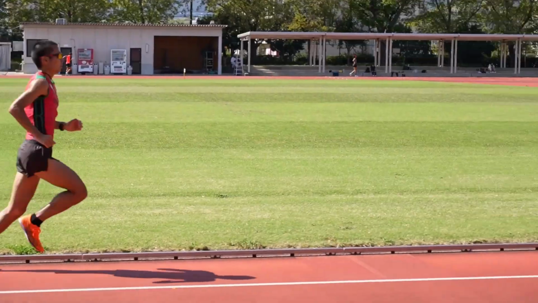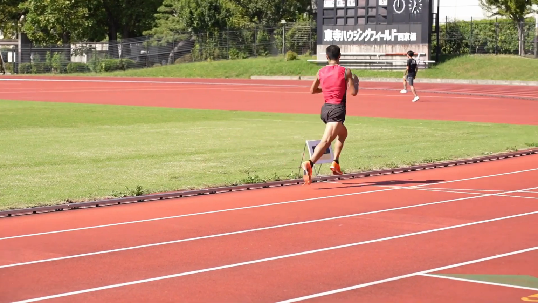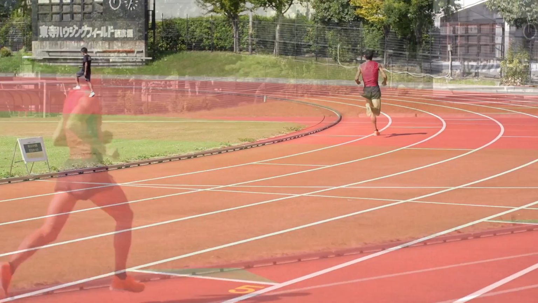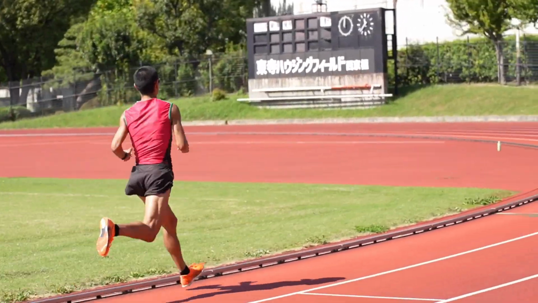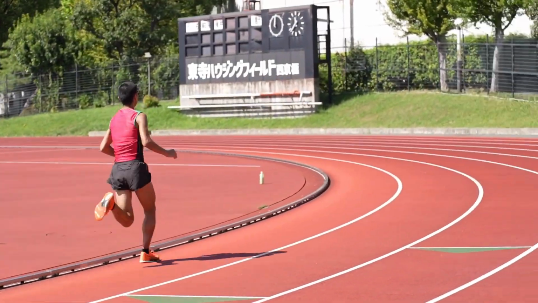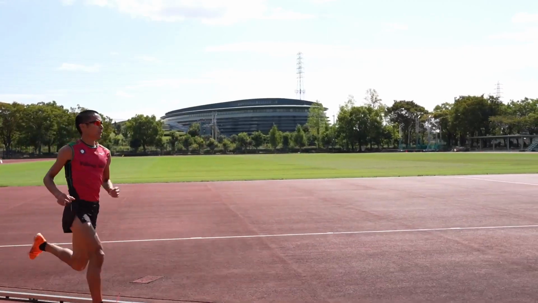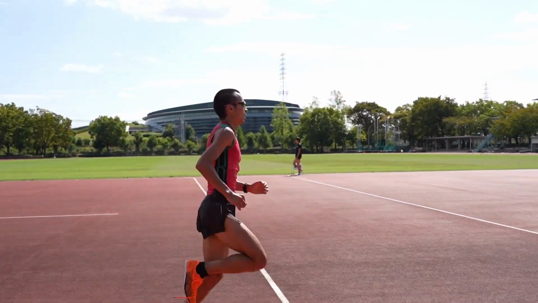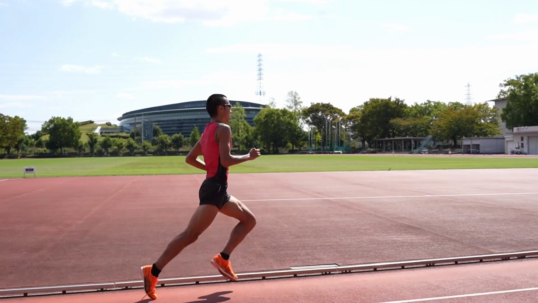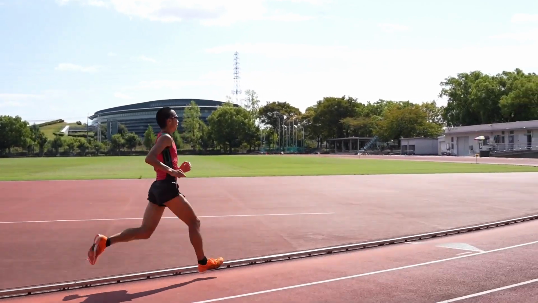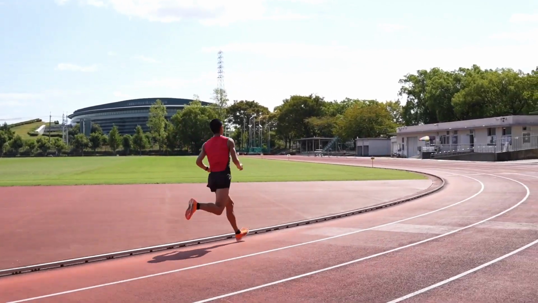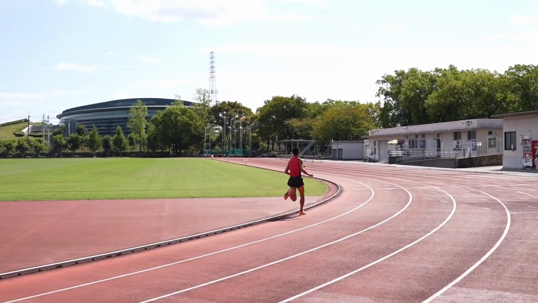So if we do some intense workouts, it's better to do approximately from 100% to 95%. Actually, 100% is very fast because for me, it's approximately 3,000 meter race pace. And also for the high school students I coach now, it's 3,000 meter race pace.